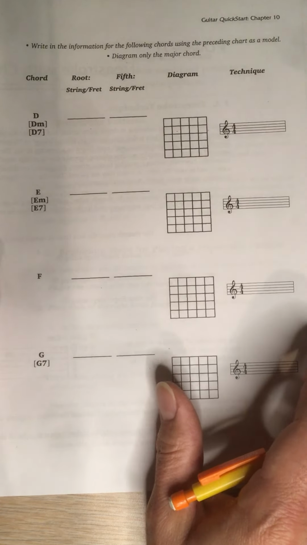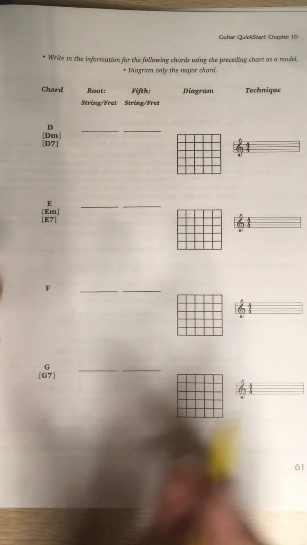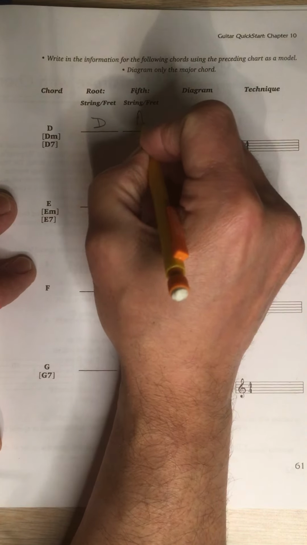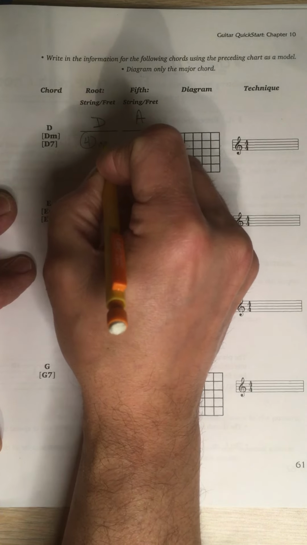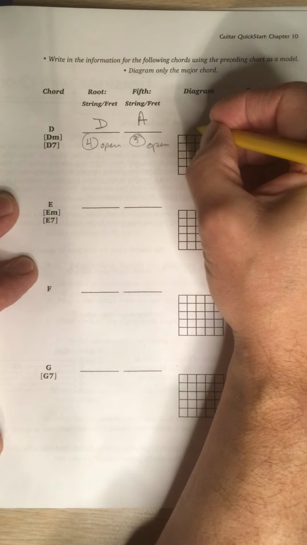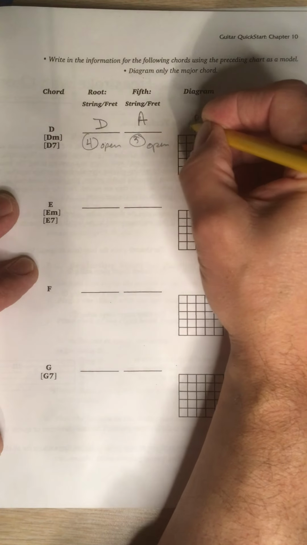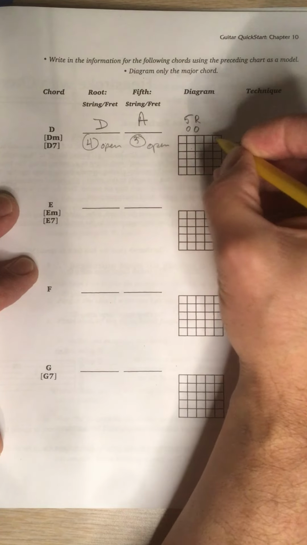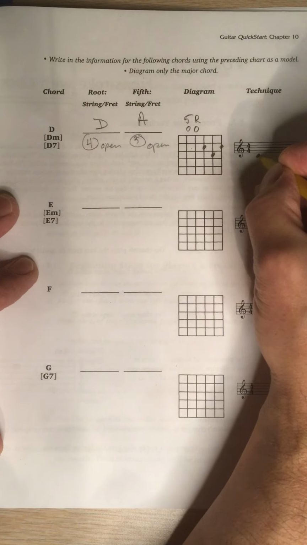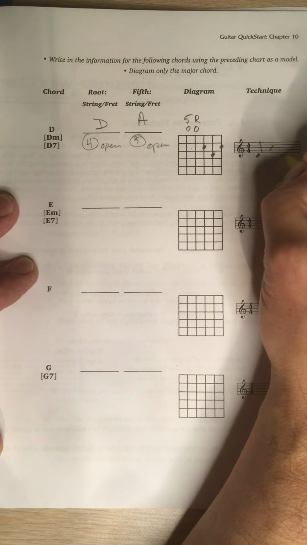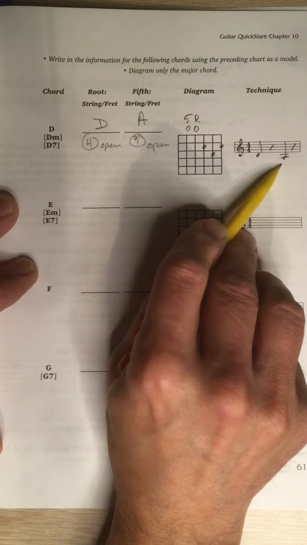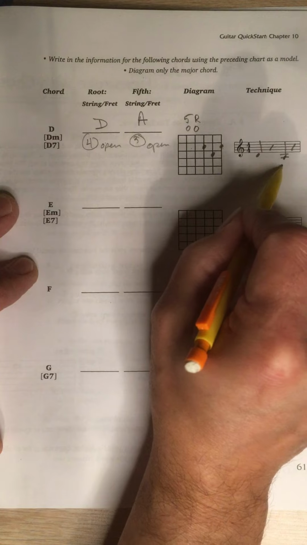So let's see if we can get the rest of these done in a couple minutes here. If the chord is D, D, E, F, G, A, and I would play that on the fourth string open and the fifth string open. So here's my open D, that's the root. Here's my open A, that's the fifth. And this could be applicable to any D chord. And I would have the low D, a slash, and remember any note on the fifth or sixth string must use a ledger line, so that low A is the one I'm notating. Okay?